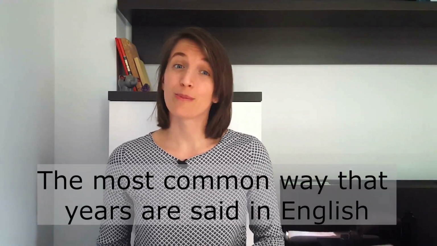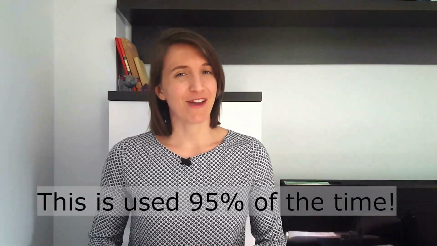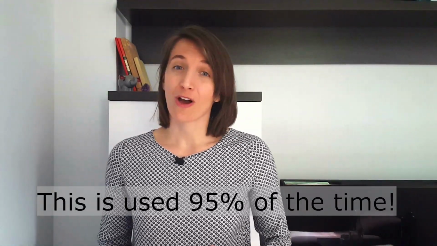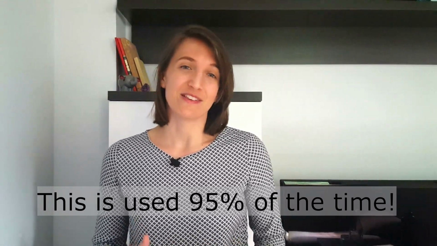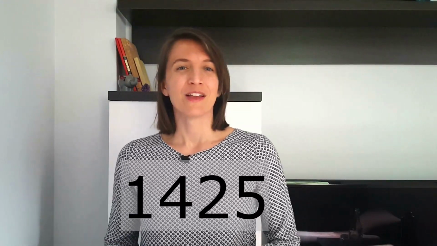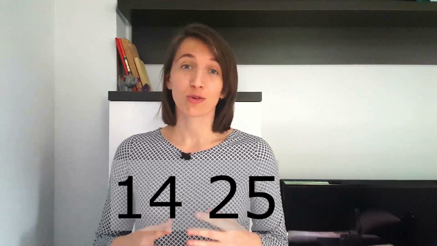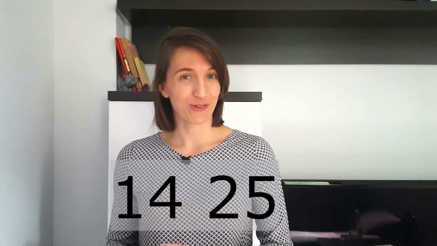So looking at the most common way to say the years in English, 95% of the time we talk about years after the year 1000. So let's look at this first. The trick is to cut the year in half. Let's look at this year. Just cut it down the middle, and then you read the two separate numbers.